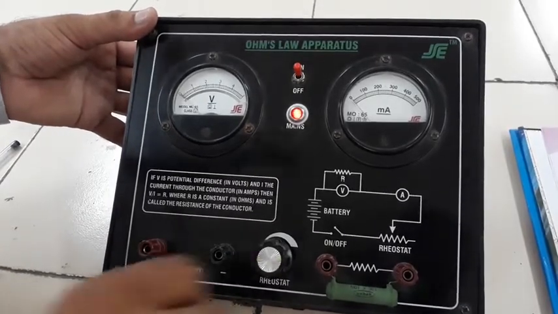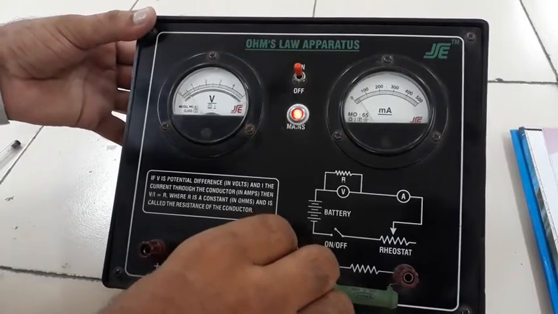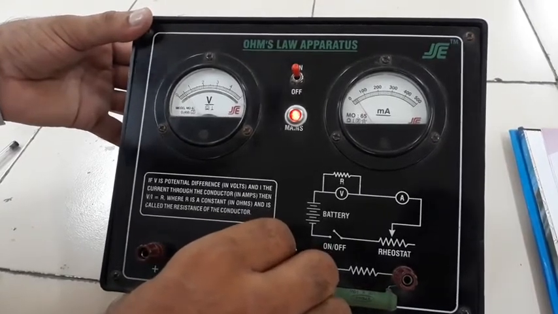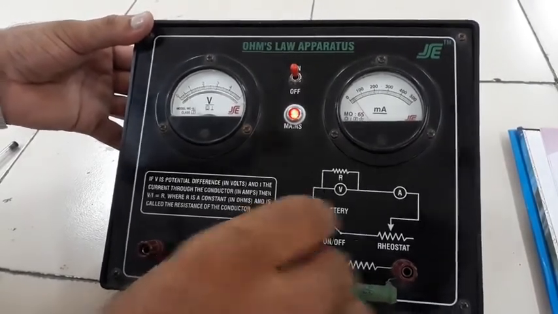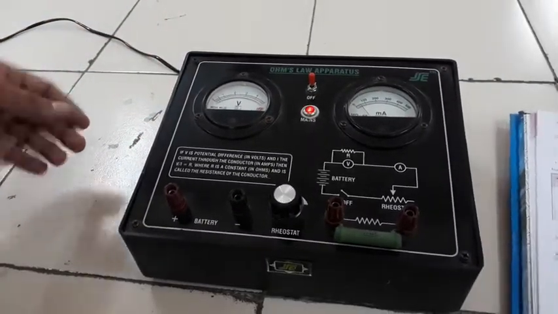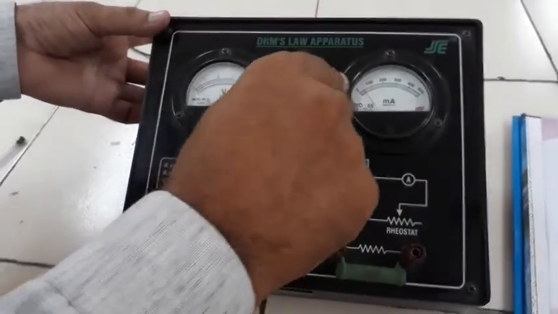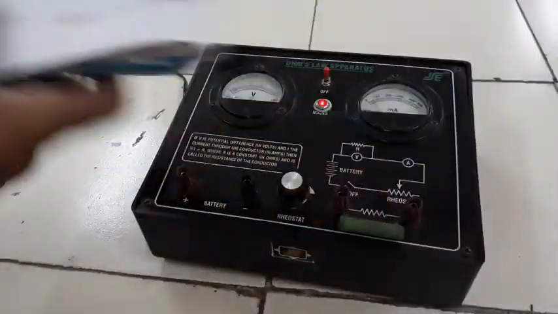Now slowly fix this at 0.5 volt, and note the reading of the milliammeter in milliampere.